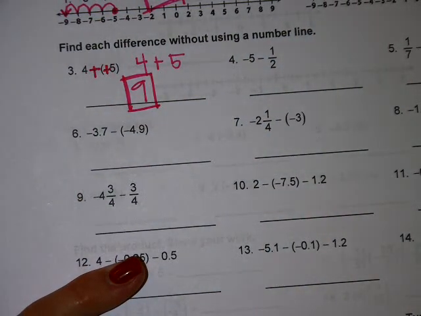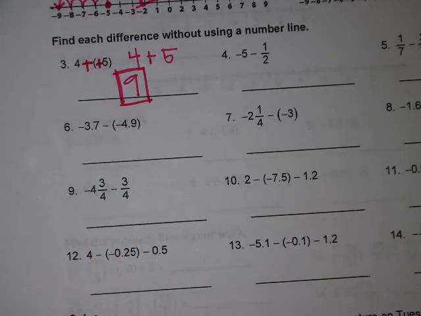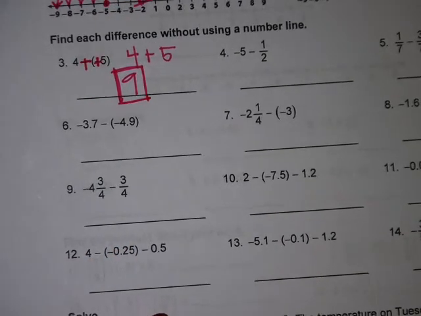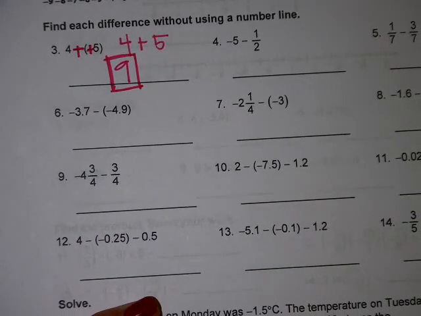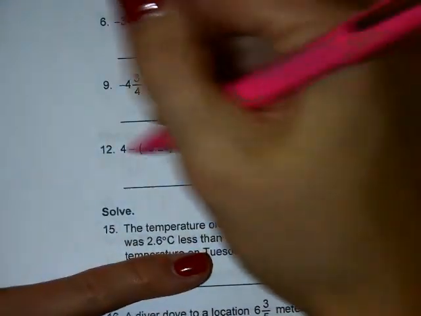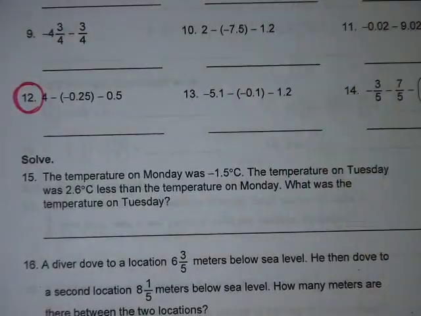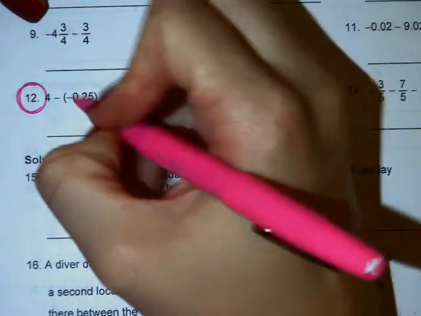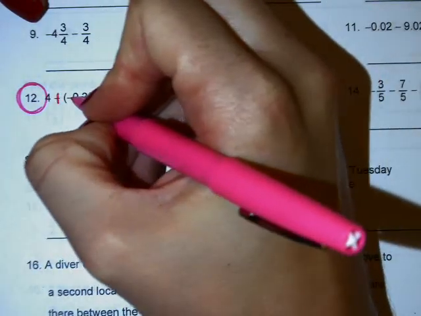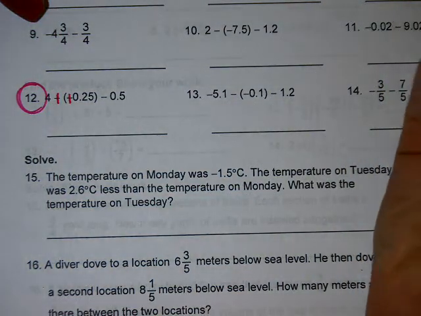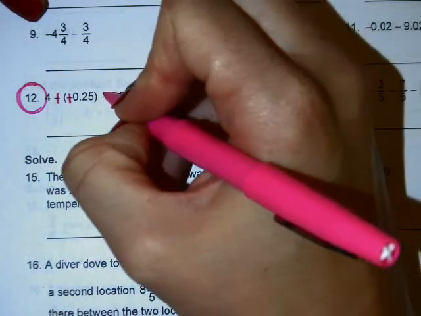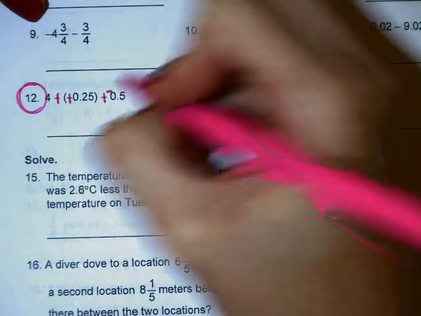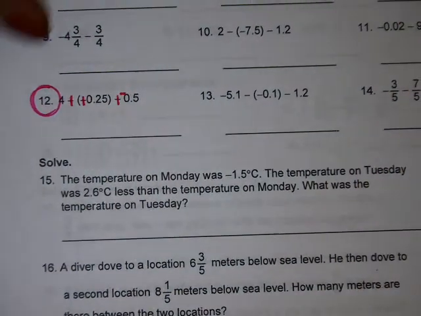Okay, let's look at some decimal ones. Okay, let's look at number 12 together. So I've got this 4, change that to addition, and then you have to change the second sign. And then this one, change to addition, and then that was a positive, so now I have to make it a negative.